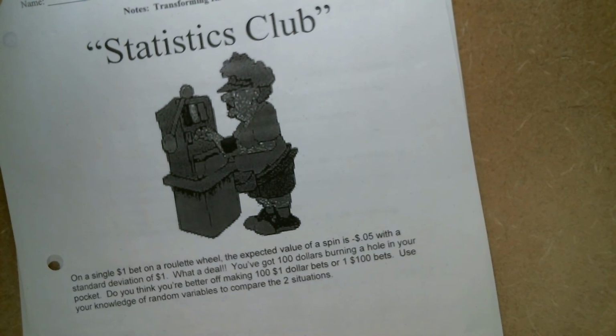All right, now, before we end it for today, I always like to incorporate gambling, or at least try to incorporate gambling. So let's apply this to a gambling question. On a single $1 bet on a roulette wheel, the expected value of a spin is -5 cents with a standard deviation of $1. What a great deal. You've got $100 burning a hole in your pocket. Do you think you're better off making 100 $1 bets or one $100 bet?